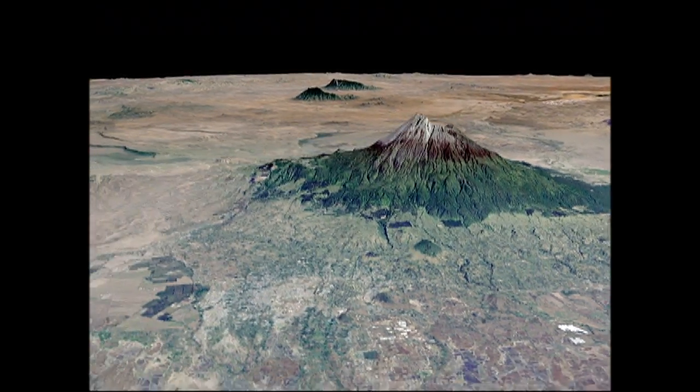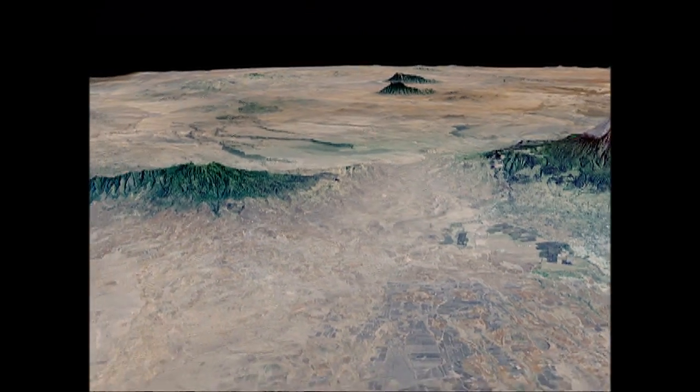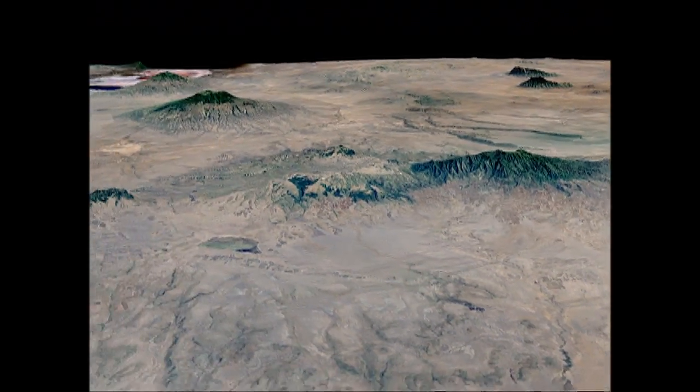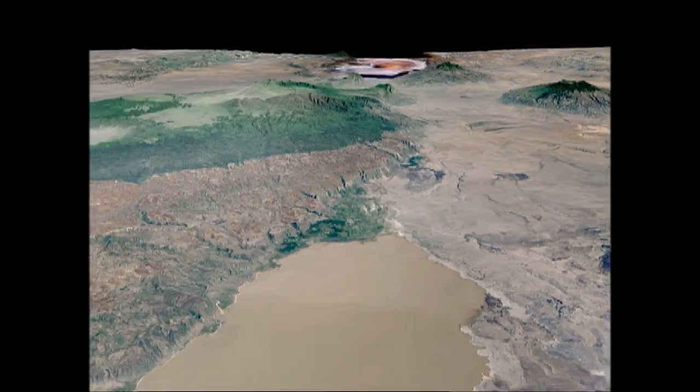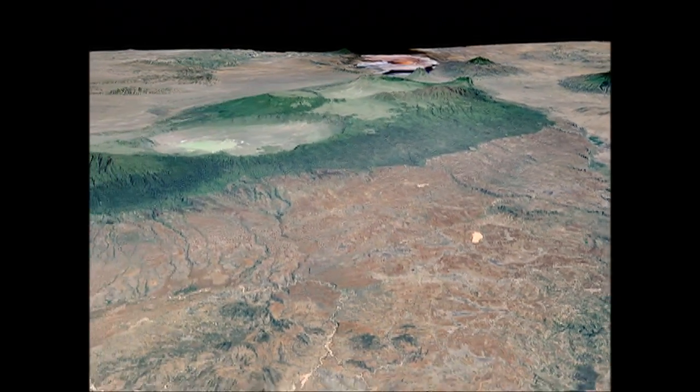We are now flying west towards the East African Rift, where the African continent is splitting apart. We see 2 strands of the rift, each starting at a muddy lake in the foreground and converging northward to meet at a bright, salt-encrusted dry lake bed in the distance.